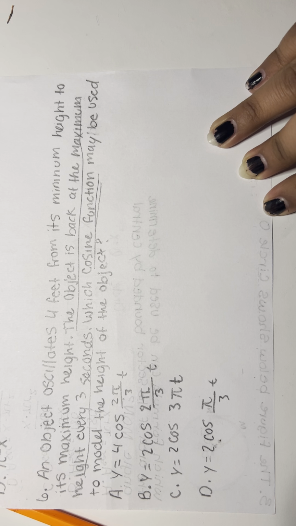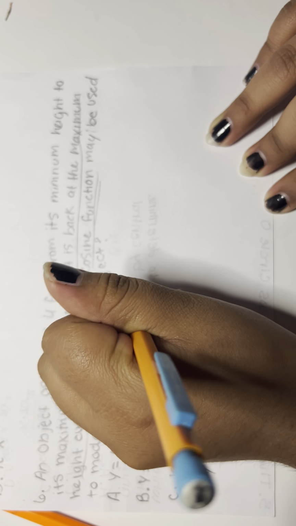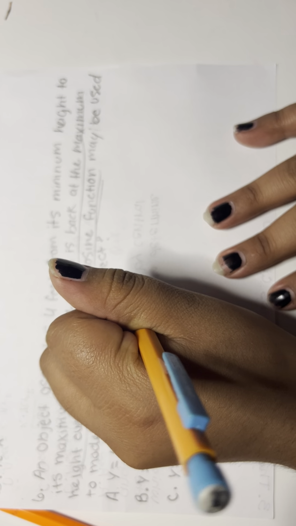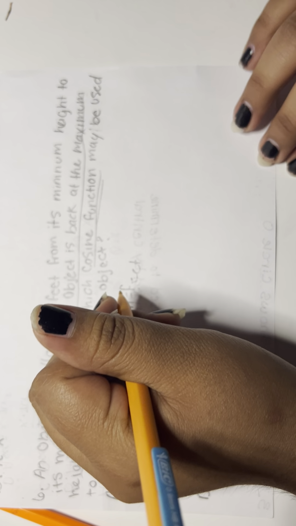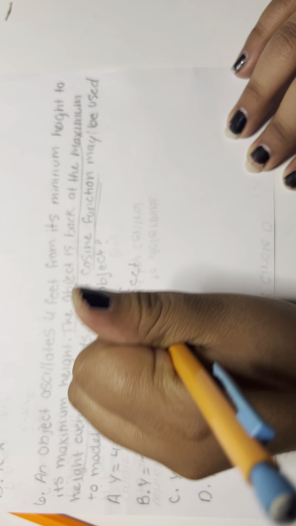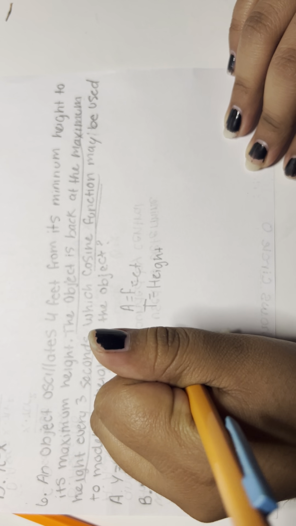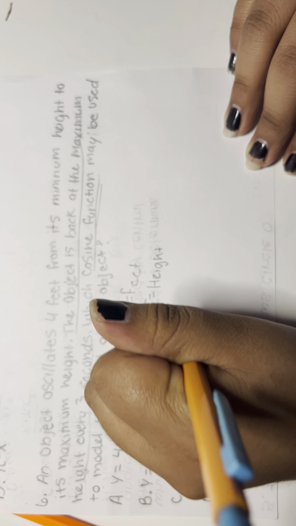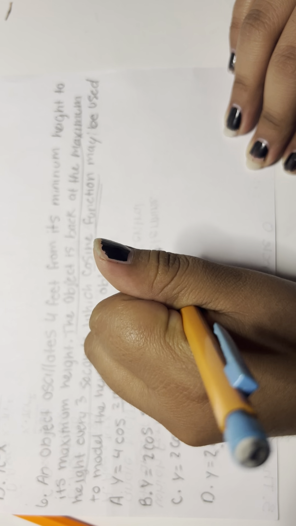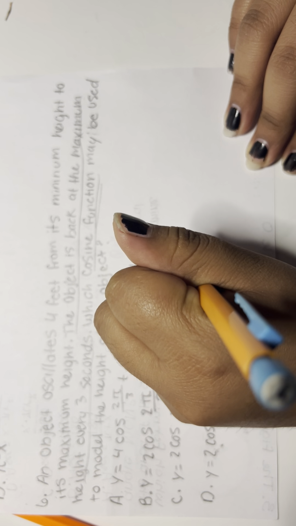I would label the amplitude as A. Since it's talking about height, I would just say y equals height, and T for time. So we would put y equals A cosine 2 pi over T.